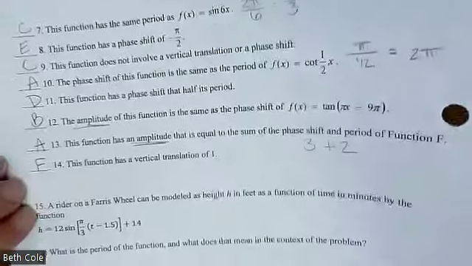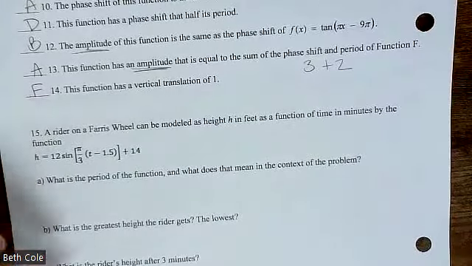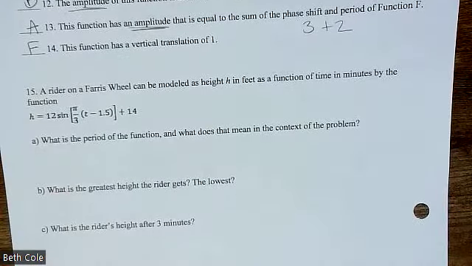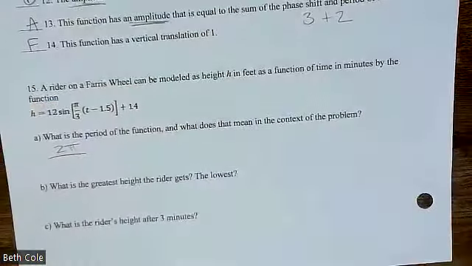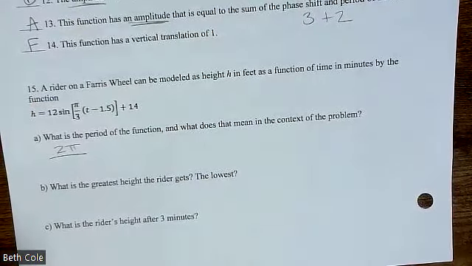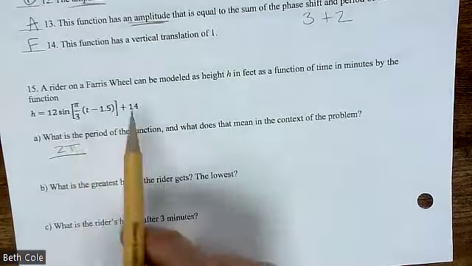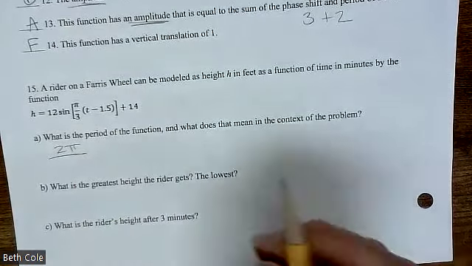All right, and then last one, we'll do the word problem. So we got a Ferris wheel going around and around. I realize that's a circle, but the height goes up and comes back down, goes up and comes back down. So the height graph is a wave. All right, period of the function. You're going to put 2pi over what part of that? Because there's a lot of numbers in there. Pi/3, good.